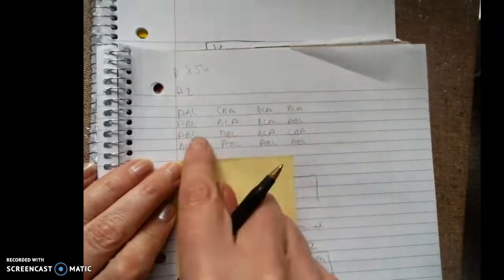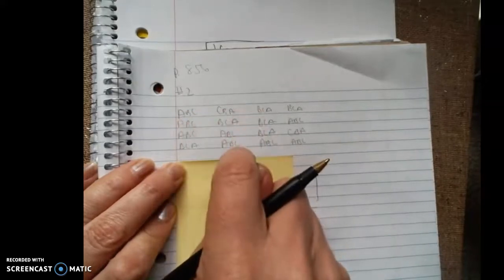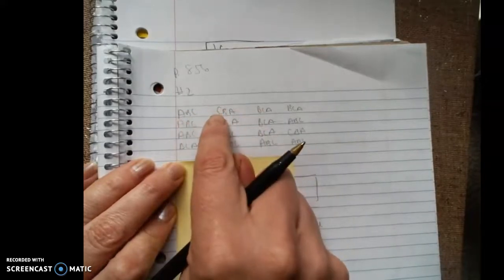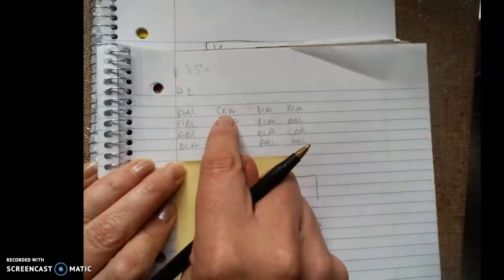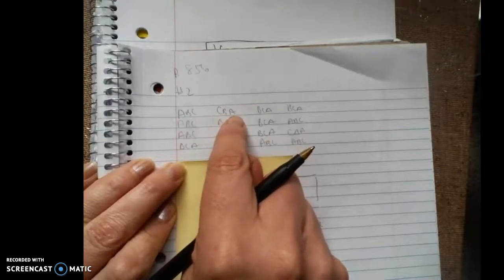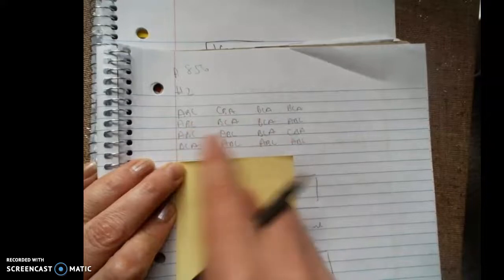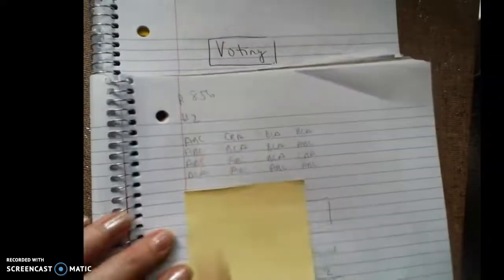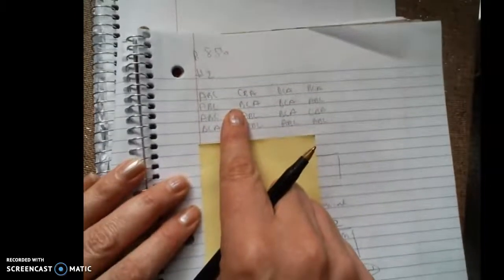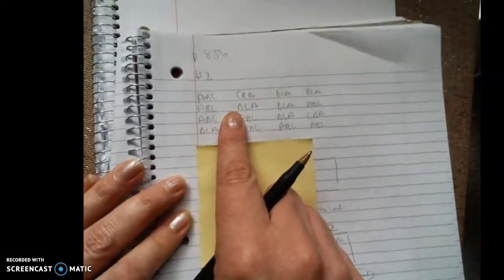So ABC could stand for names or whatever we're counting, or if you're voting on what food to get for lunch. C could be Chick-fil-A, B could be Burger King, and A, I have no idea, Arby's, I guess, and you're voting to see where you're going to get lunch. So a preference table is when you organize that data, okay? If we look at our data, we're going to make a chart and organize it.